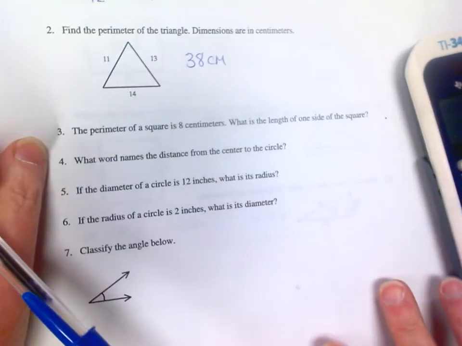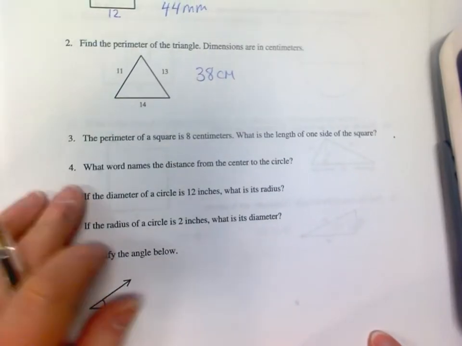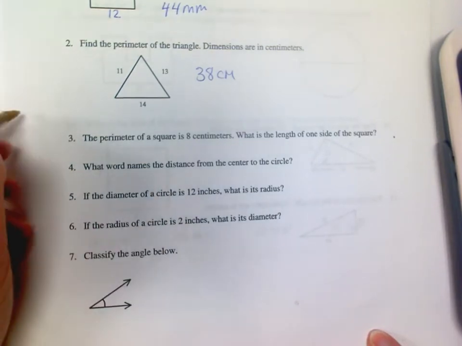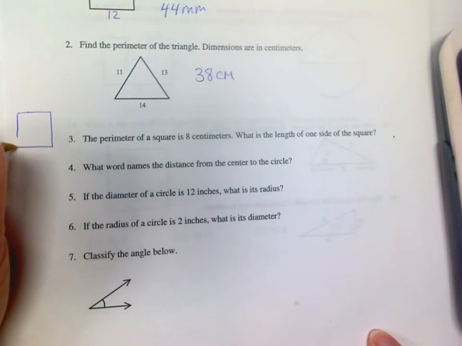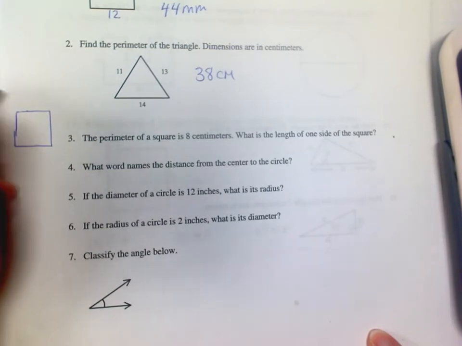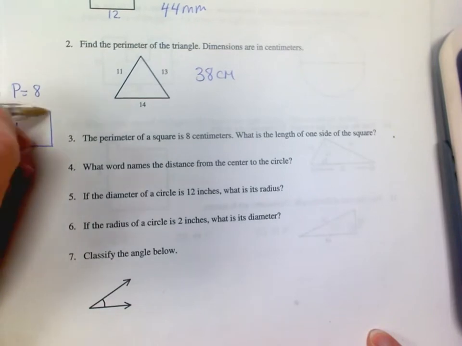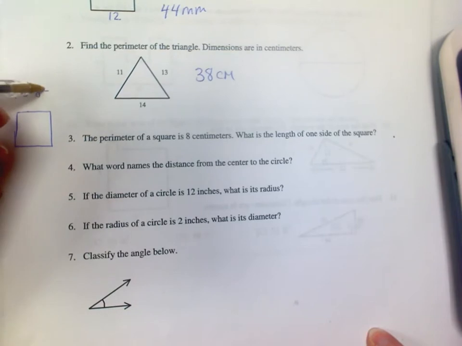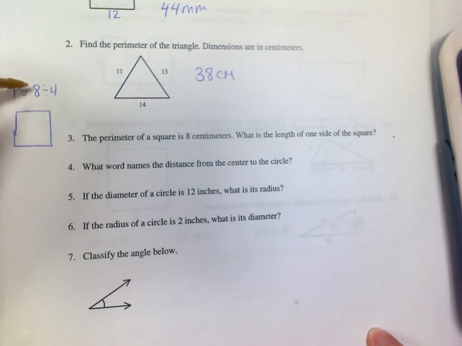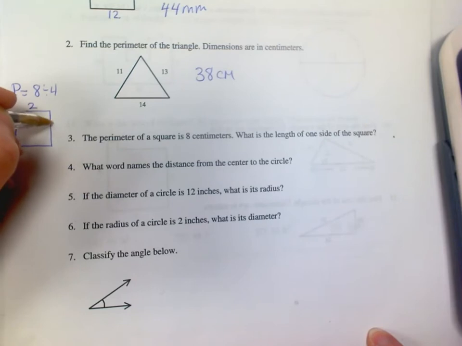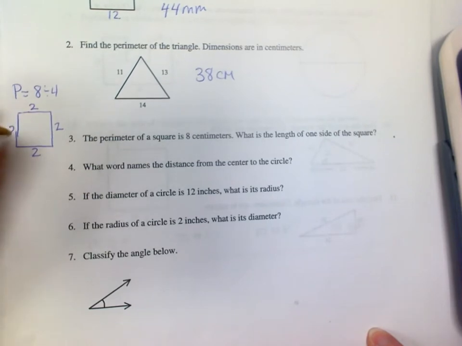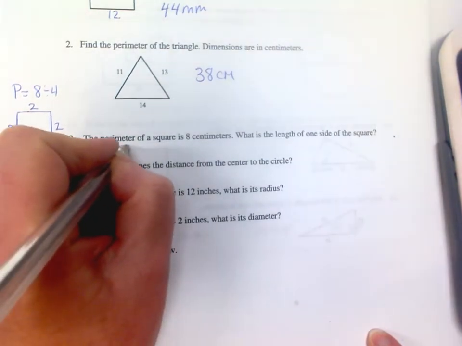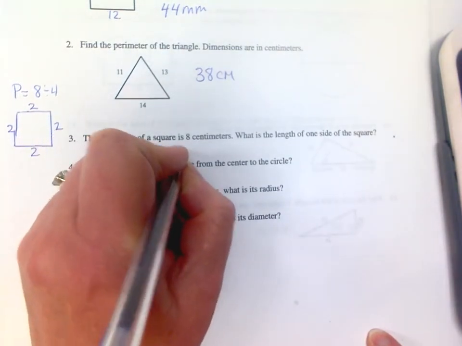Question 3. The perimeter of a square is 8 centimeters. What is the length of one side of the square? This one's different. They're telling you that the perimeter, the distance around, is 8. There are four sides to a square, so that means we divide 8 by 4 to realize that each side then has to be 2, because 2, 4, 6, 8. So the length of one side equals 2 centimeters.